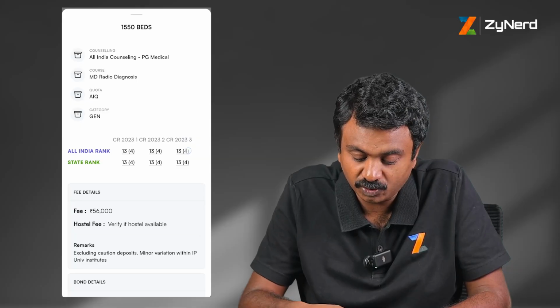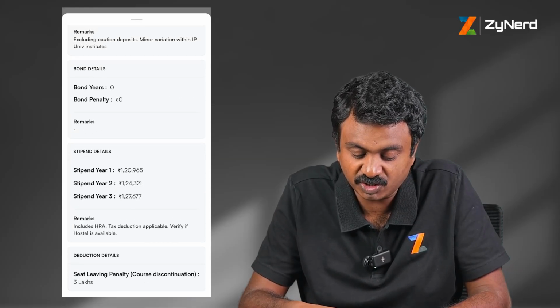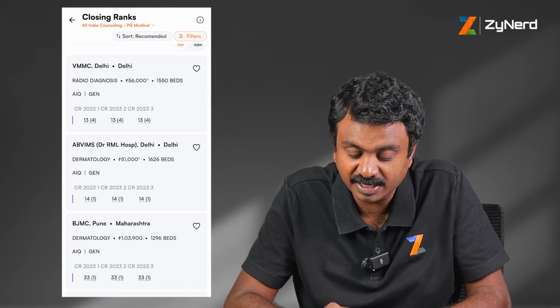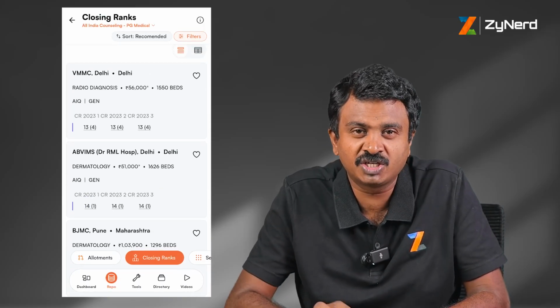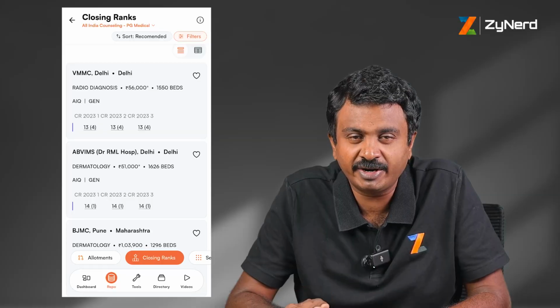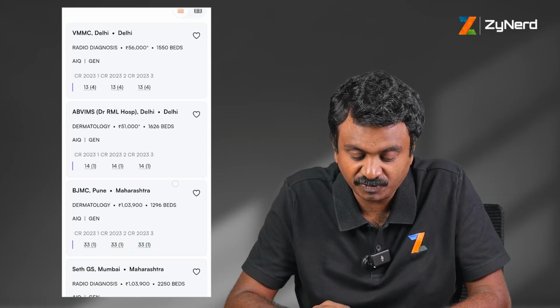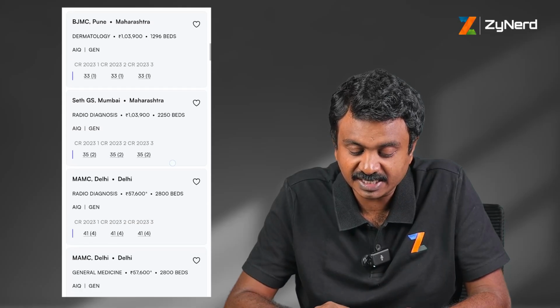Same for every round you can do. It will also give you additional information on this. This is already sorted by closing ranks. You can see that 13 was the first closure. AAQ Gen seats, VMMC radio diagnosis closed at 13, ABMS Delhi, MD dermatology closed at 14. So you will be able to see this entire list in sorted order.